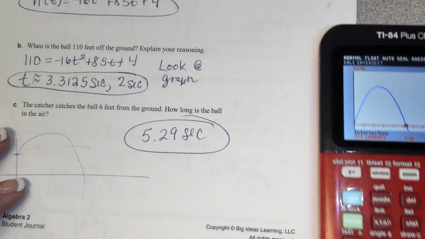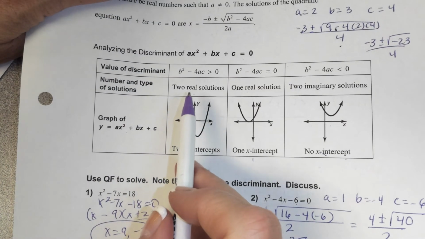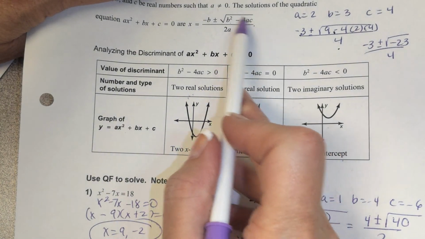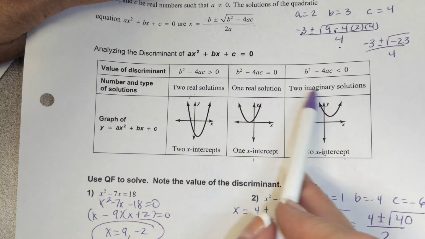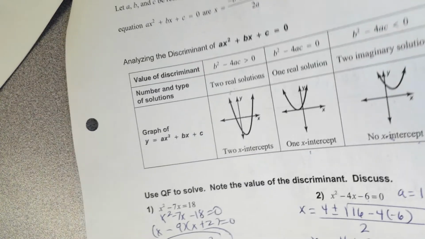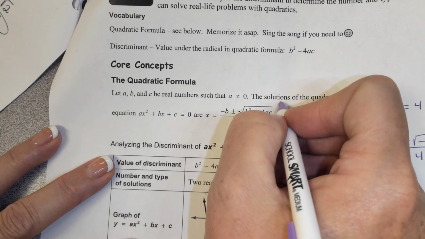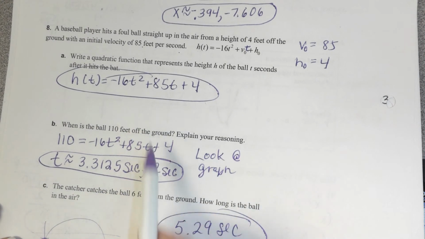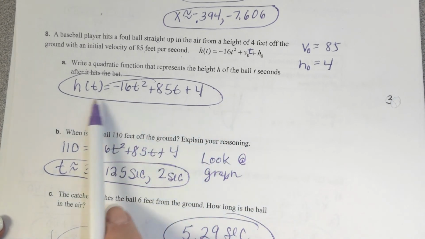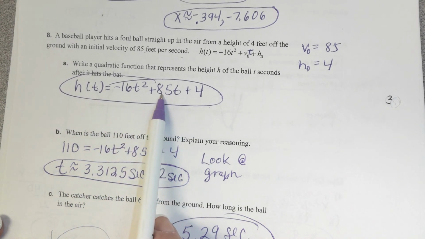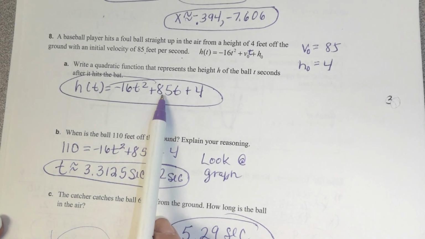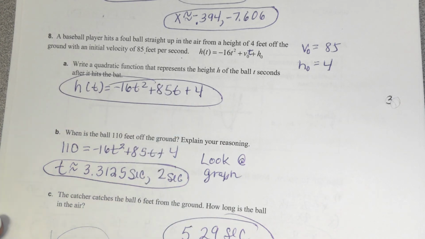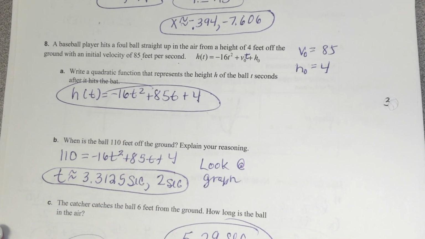All right, so again, we talked about the discriminant. Remember that the discriminant is b squared minus 4ac. It's just that part under the radical. Make sure you know these 3 cases. And then we also know the actual quadratic formula. Make sure you know that by heart, and then how to apply it. And again, use your graphing calculator whenever you have something with exceptionally large numbers. I don't want to go around doing negative 85 plus or minus 85 squared. It takes too long. All right, that's it.